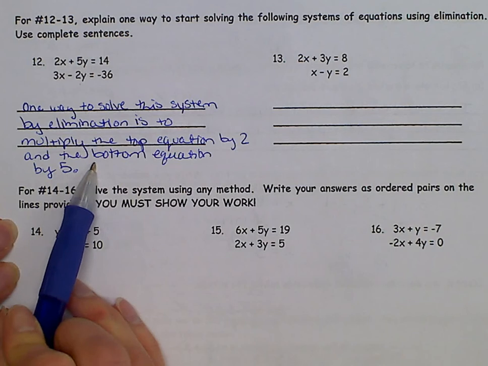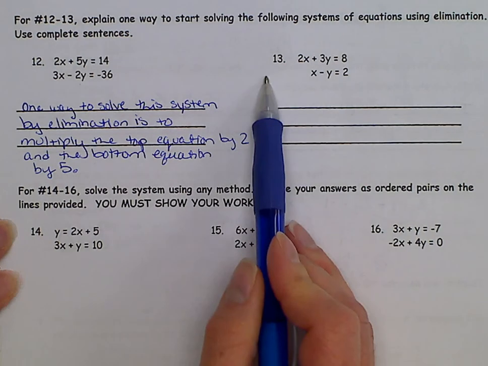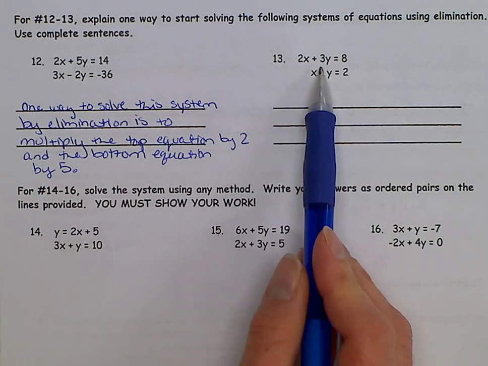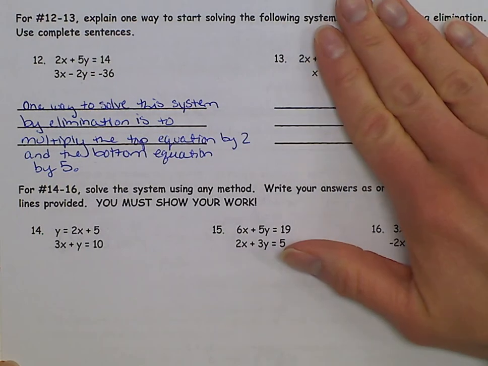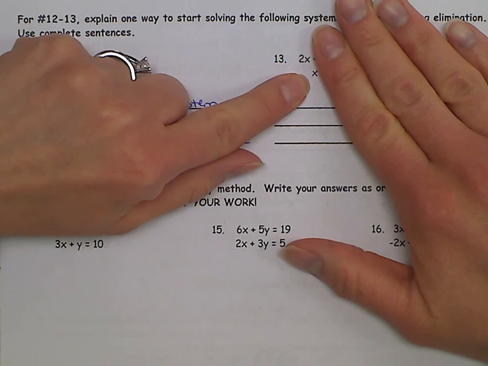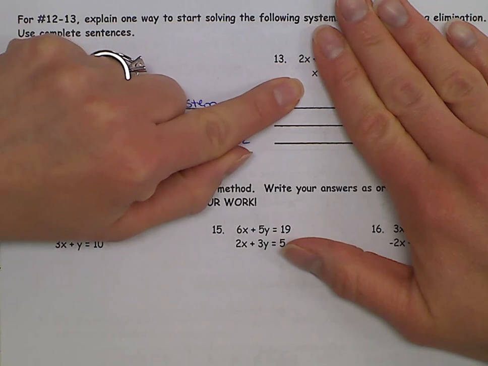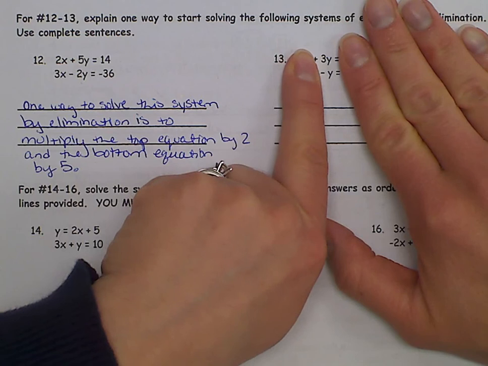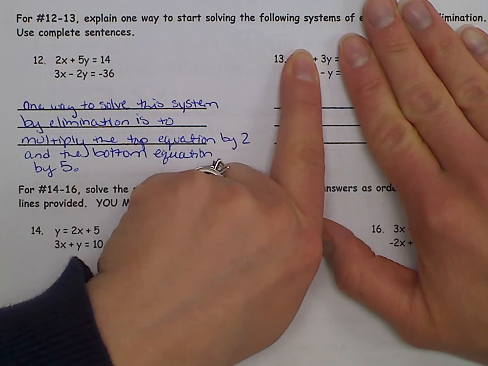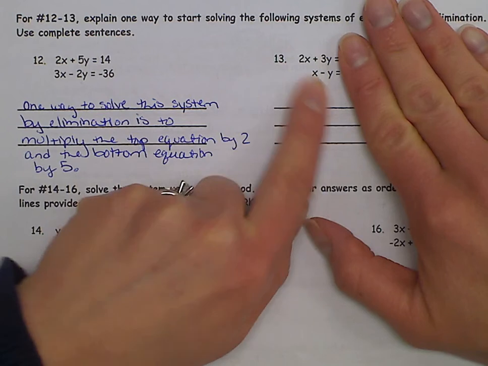All right, number 13. We can take a look at our x's first. And I have a 2x and an x, so we want same number, opposite signs. So all we need to do here is multiply the second equation by negative 2. If we wanted to look at our y's, I have a 3y and a negative y. We can make it 3y and a negative 3y. So we would multiply our second equation by 3.